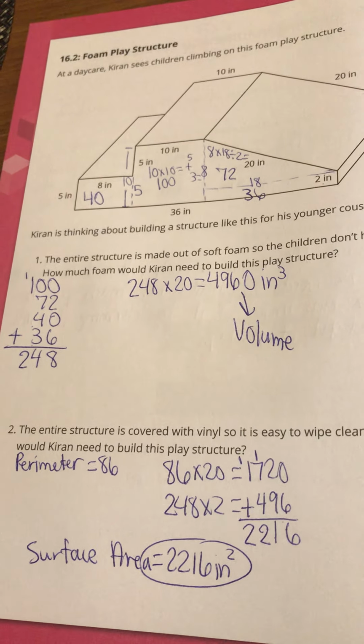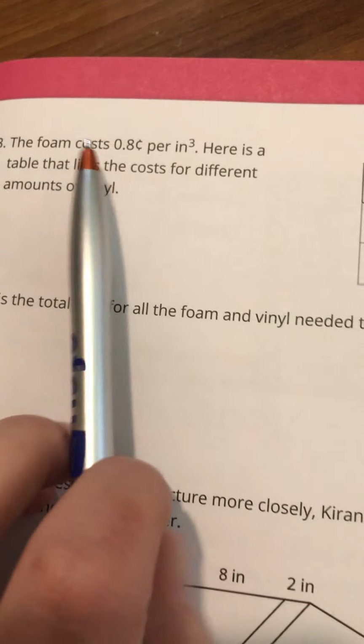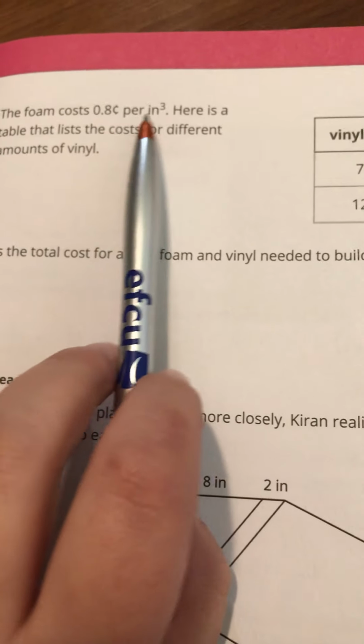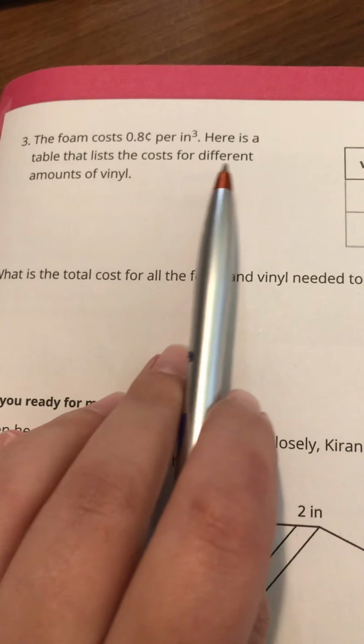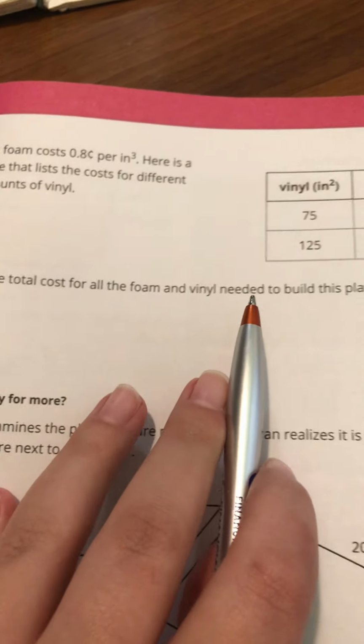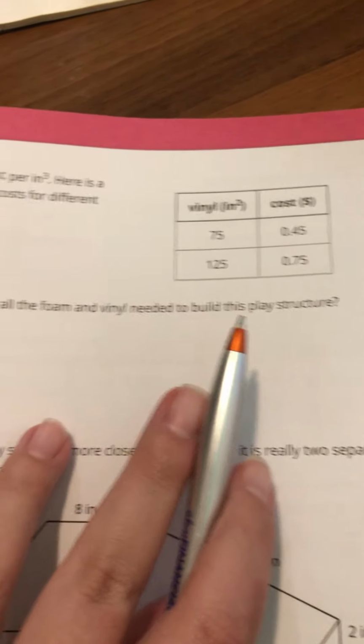So now, using all that information, the foam costs 80 cents per cubic inch. Here is a table that lists the cost for different amounts of vinyl. So what is the total cost for all the foam and vinyl needed to build this play structure?